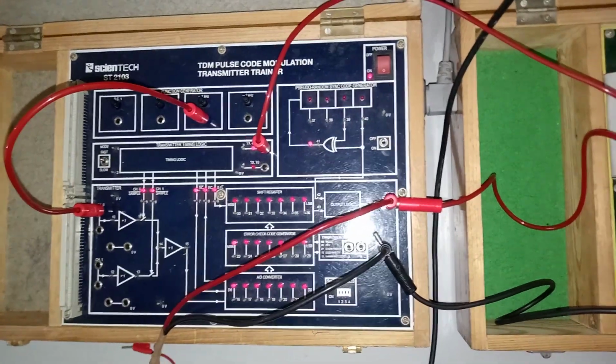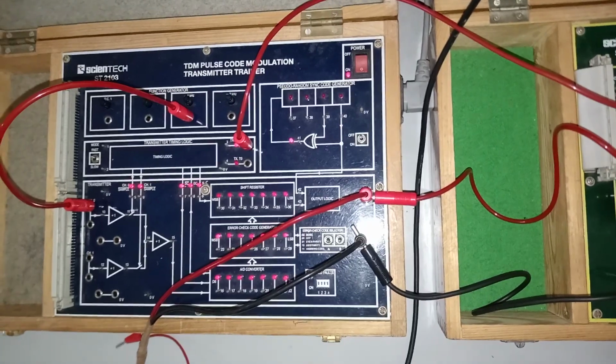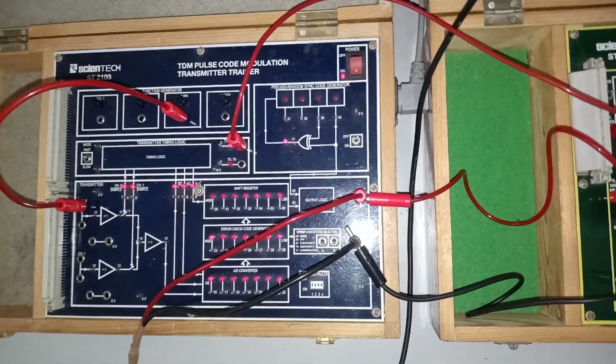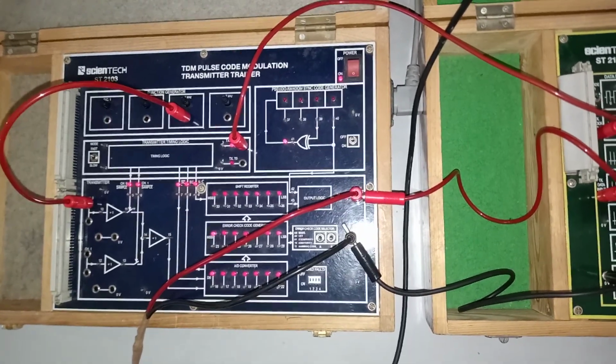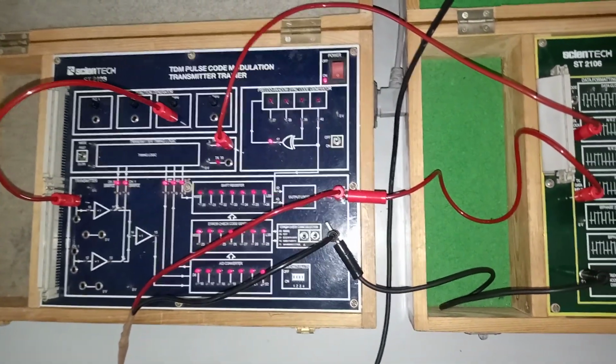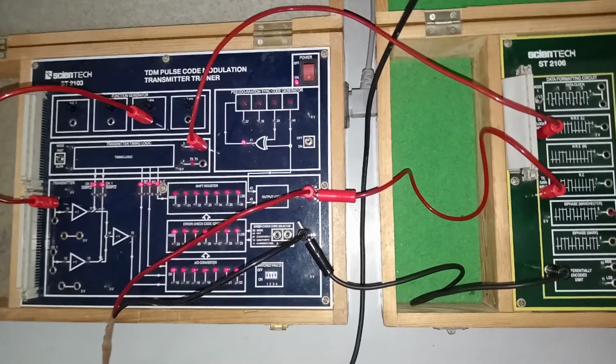Today we will discuss another experiment of line coding. This experiment covers two line coding techniques. One is Manchester, another is AMI, alternate mark inversion. So first we will discuss Manchester line coding.